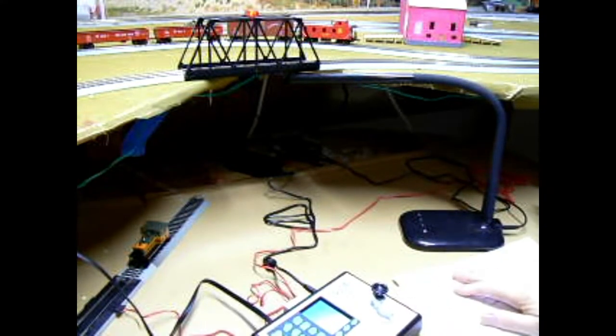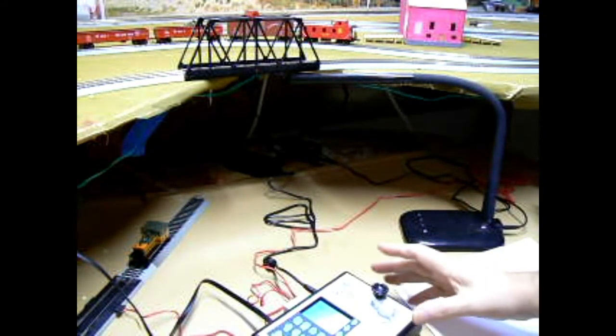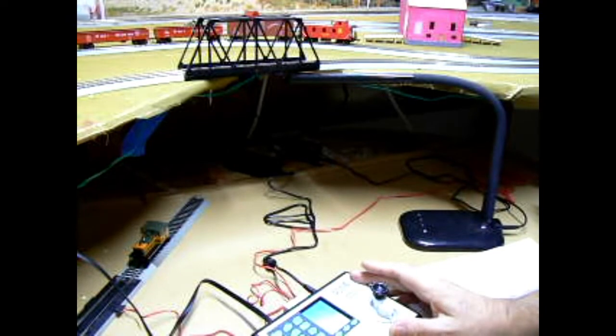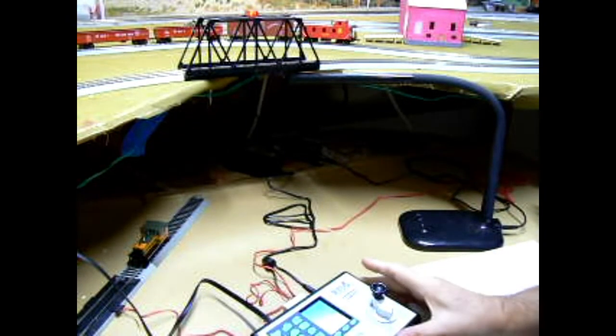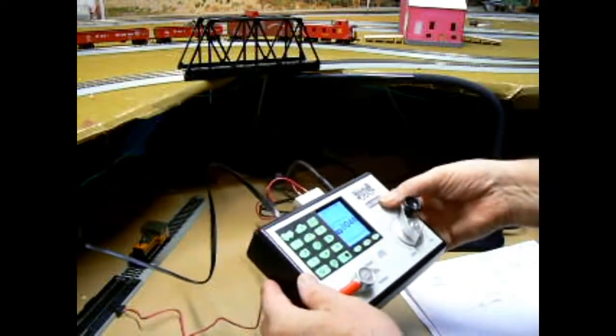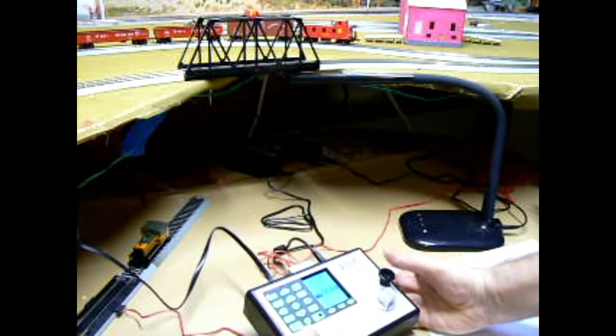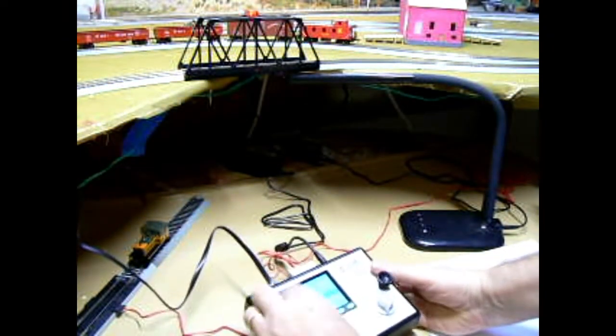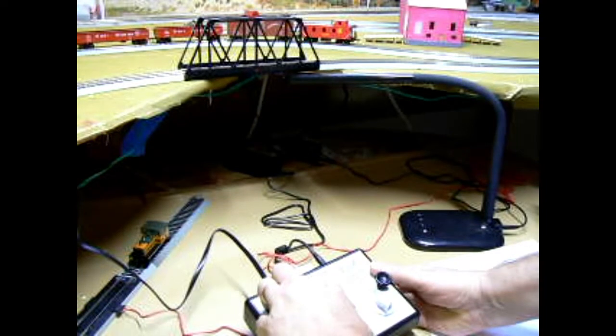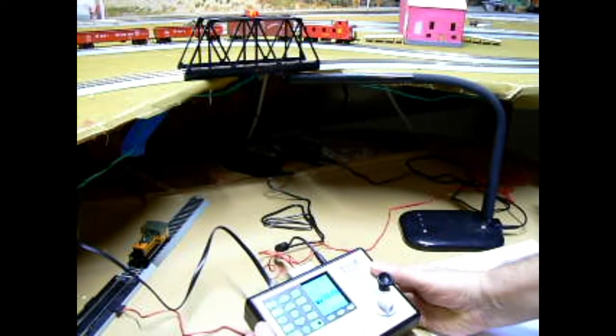Okay, first to review what we've done. So my track is currently controlled by the Digitrax Zephyr Express DCS52, and that provides me with the throttle information, and I can control the turnouts. I can control the engine functions, including sound, and I can control one engine at a time. And I can switch back and forth between the engines.